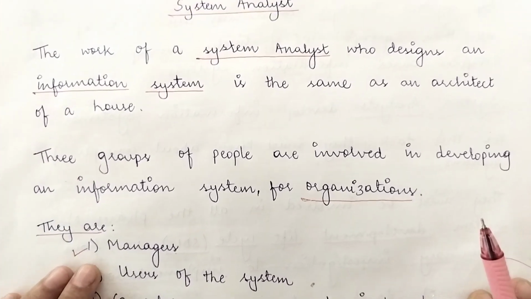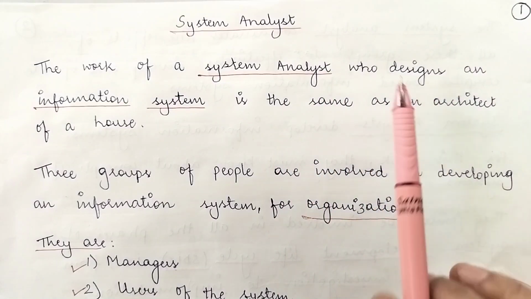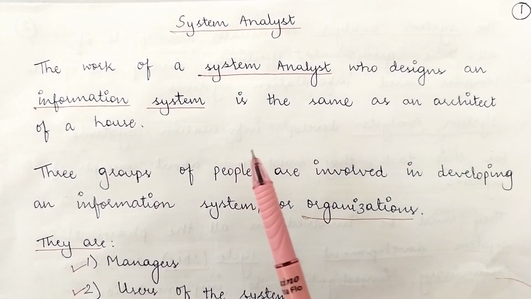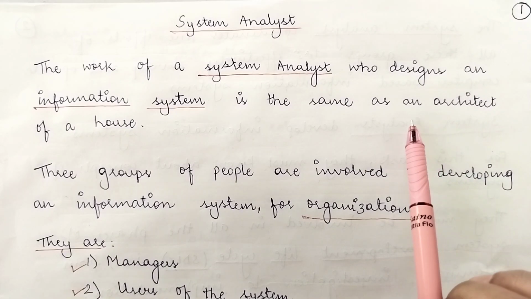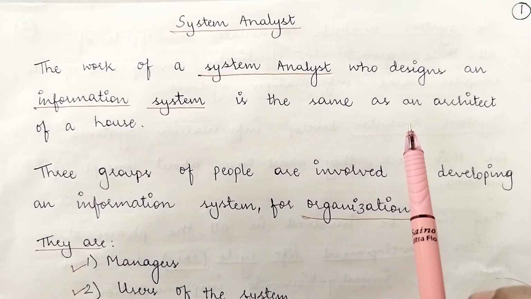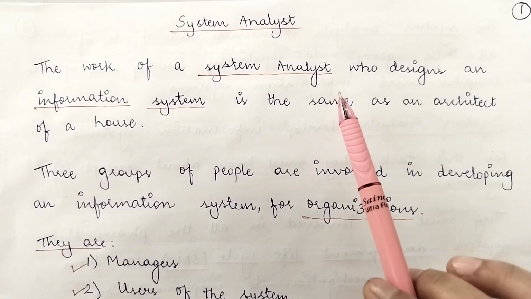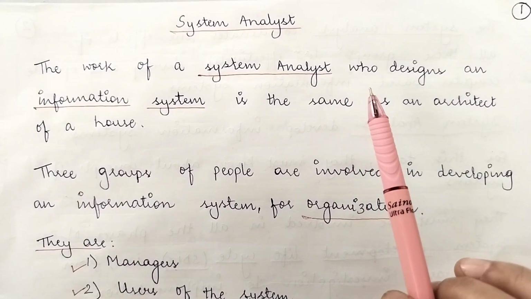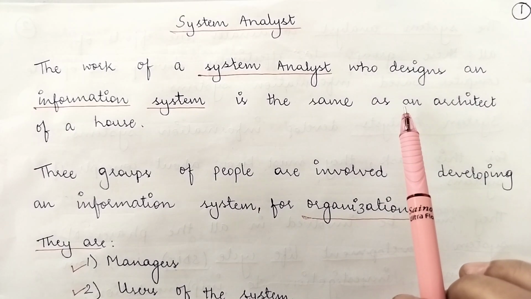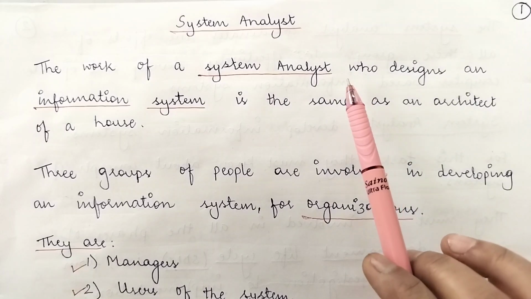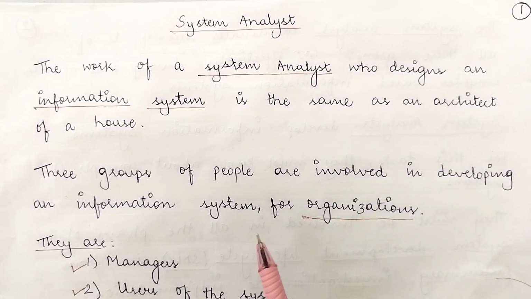Now let's look at what or who a system analyst is. Basically, the work of a system analyst who designs an information system is the same as that of an architect of a house. Just like an architect designs your house, he does not construct it. He gives a blueprint of your house according to which the contractor or the laborers would build the house. Similarly, a system analyst designs the system according to which the programmers and other information technologists would implement it. For that reason, you can say that a system analyst is similar to an architect of a house.